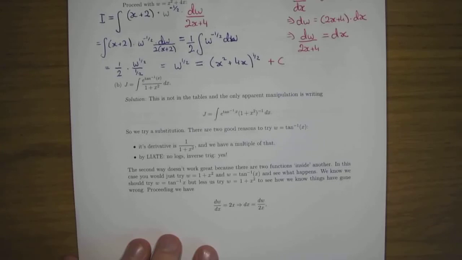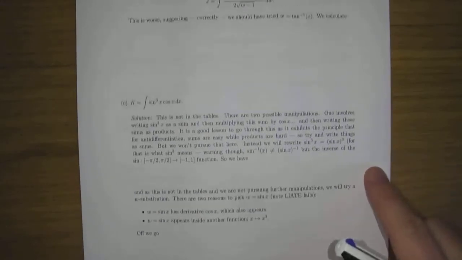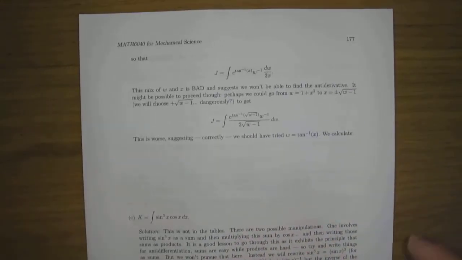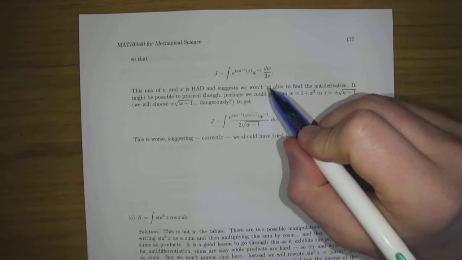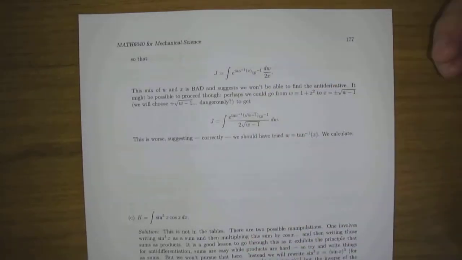So we're going to try inverse tan x. We'll just see what happens if you pick the wrong w. So the wrong w here would be 1 plus x squared. If you go through it, we'll just see where you end up. You end up here, and you don't get this cancelling as such. I hate the word cancelling, but you don't get the x's disappearing. So it's kind of failed.